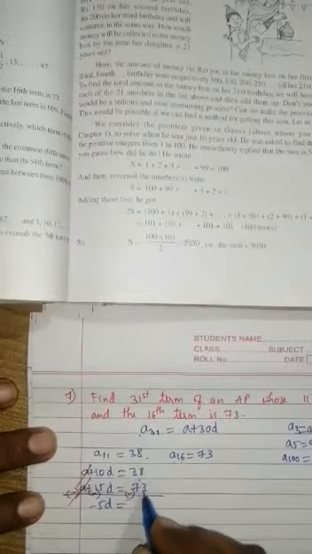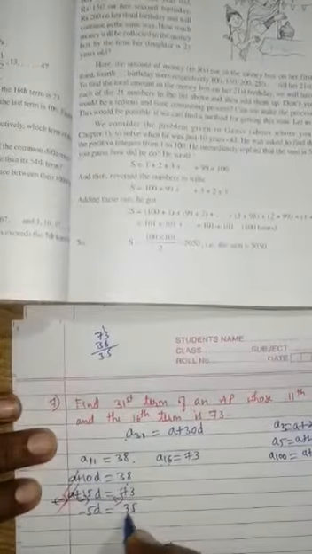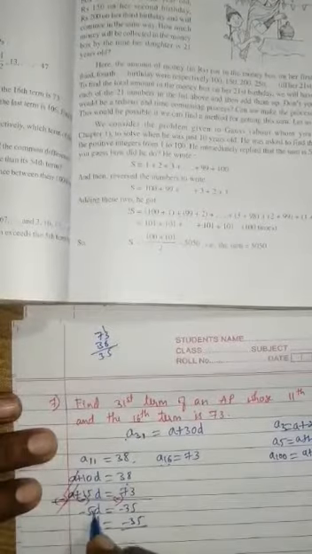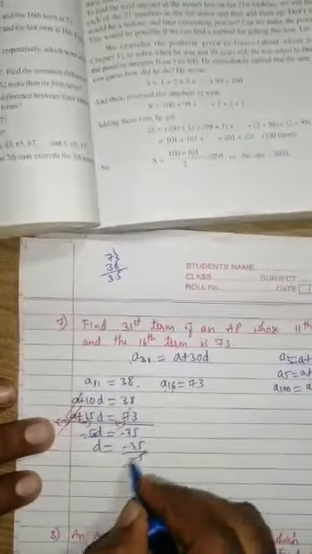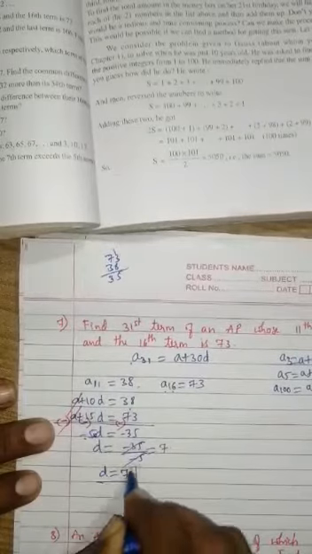What is the value? 13 minus 8 is 5. 6 minus 3 is 3. 35, so that is minus 35. So D is equal to minus 35 divided by minus 5. 5 ones are 5, 5 sevens are 35. So the D value will be 7.